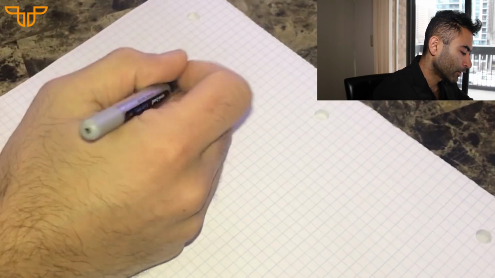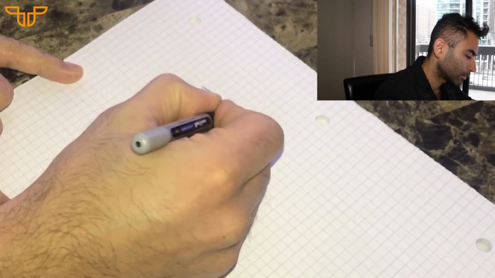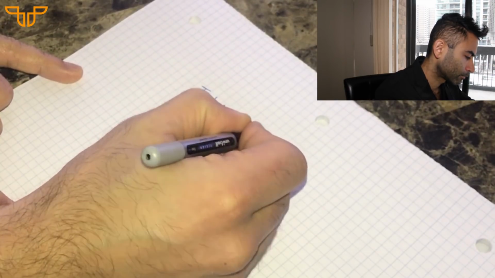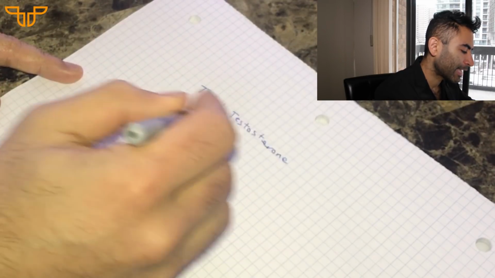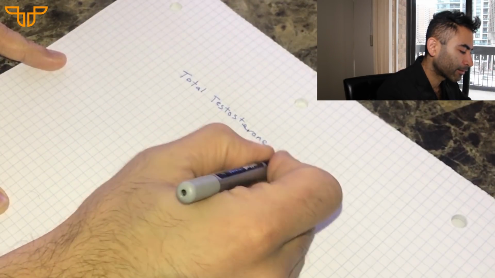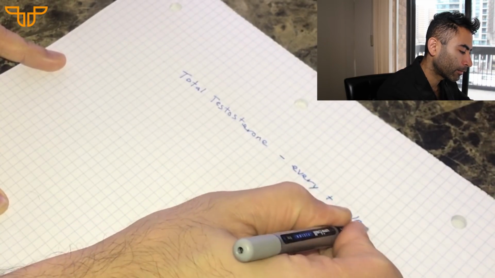Okay, now you see that this is my albumin result. Now that we have spoken about albumin and SHBG, let me tell you what they mean. So here, if you look at this paper that I have in front of you, you have something known as total testosterone. Now, total testosterone, imagine it as basically everything. Every single testosterone molecule that exists in your body, that is total testosterone.